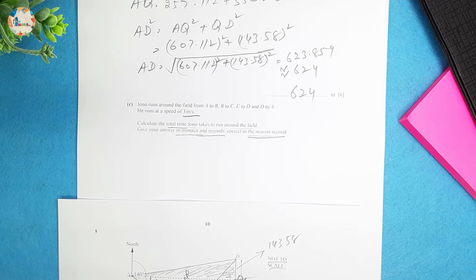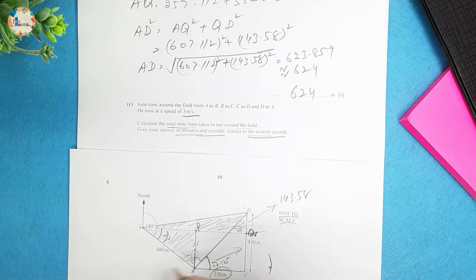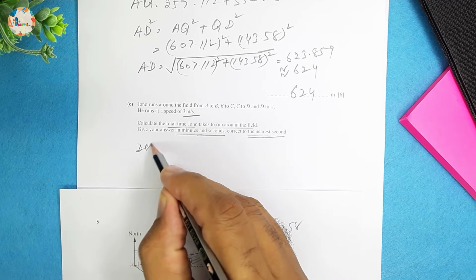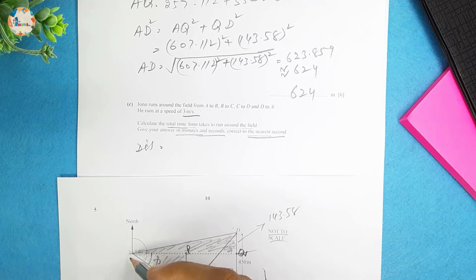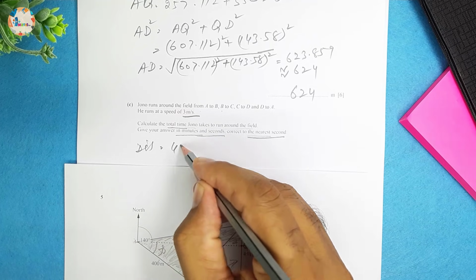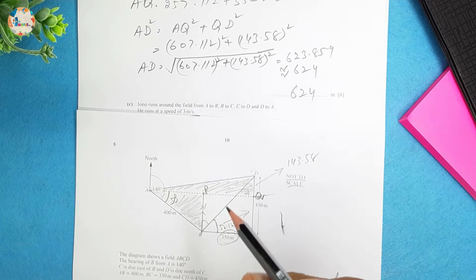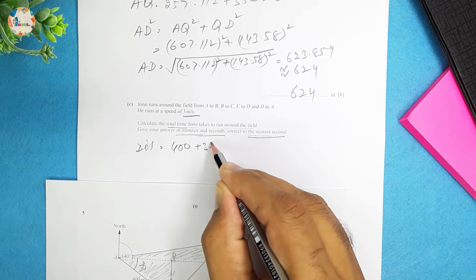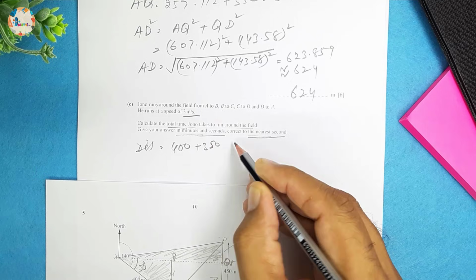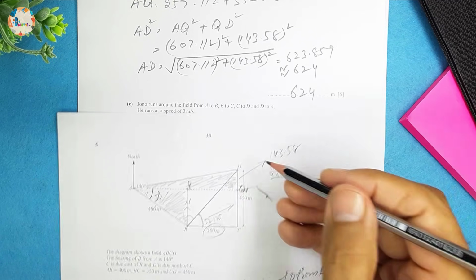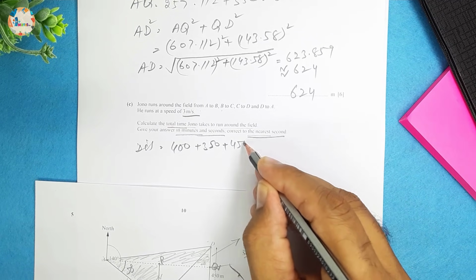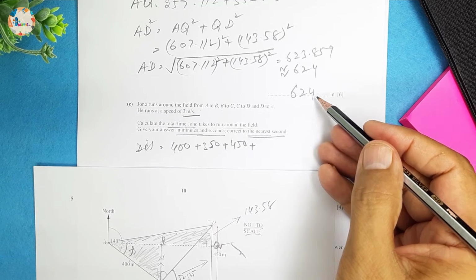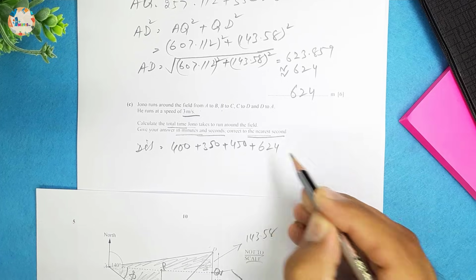Now we have all the sides, we can add all the sides. The total distance will be equal to 400, which is this side, plus 350, and then plus this side, which is 450, plus AD we found over here, 624.